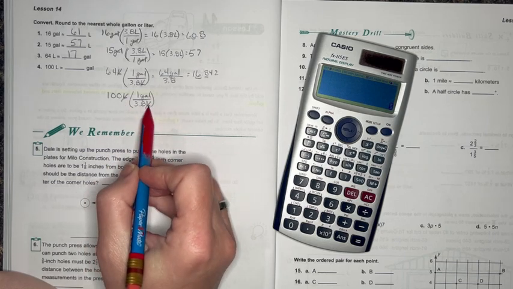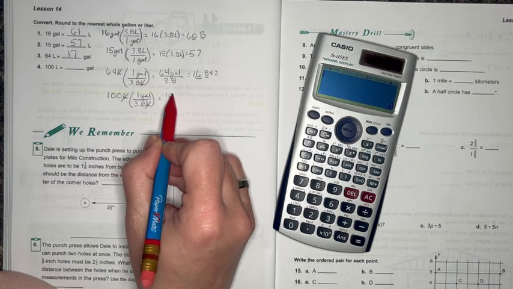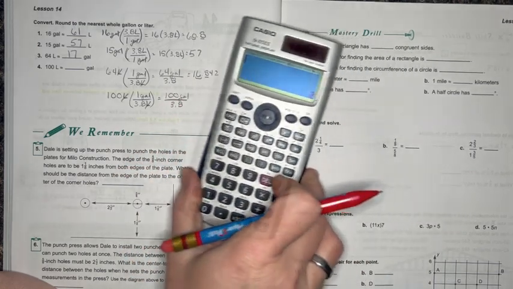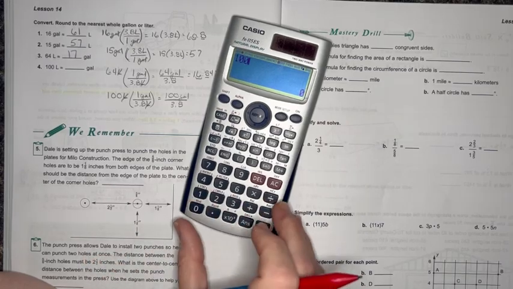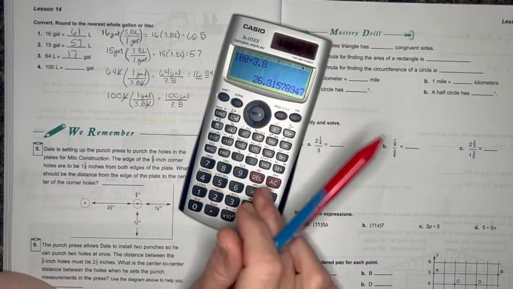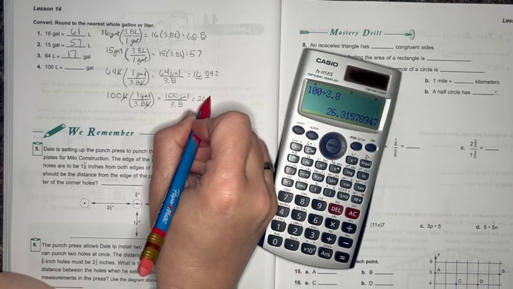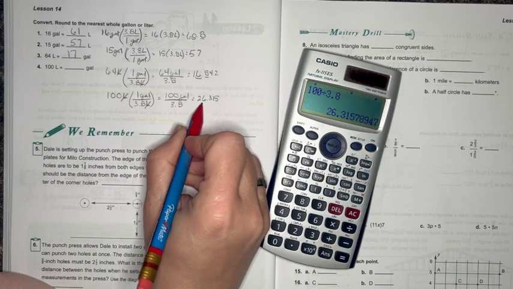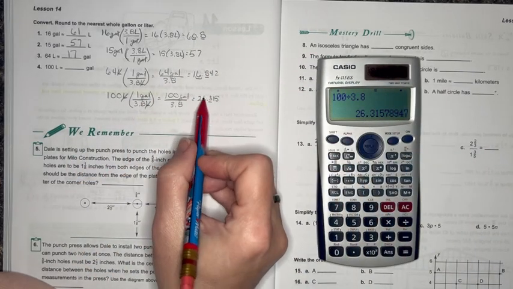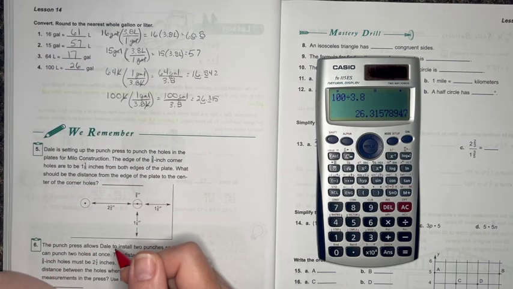Having a liter in the denominator allows us to cancel liters, and then multiplying across, we get 100 gallons divided by 3.8. 100 divided by 3.8 gives us 26.315. We're rounding a 6 based on a 3. The 3 is not powerful enough to bump the 6 up, so we round down to 26 gallons.